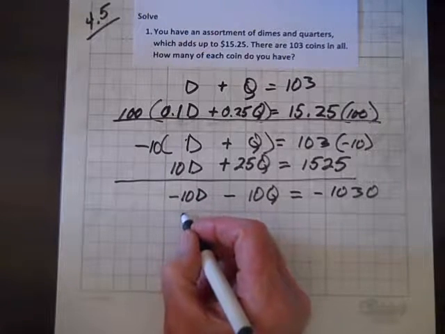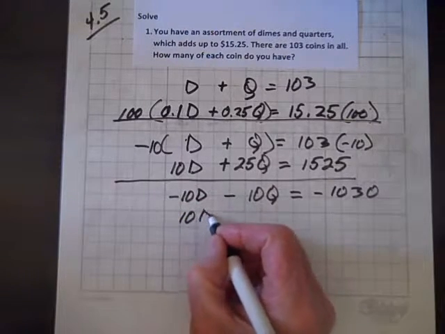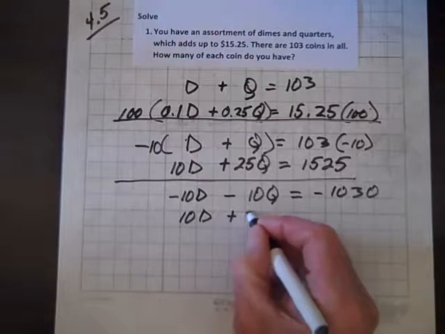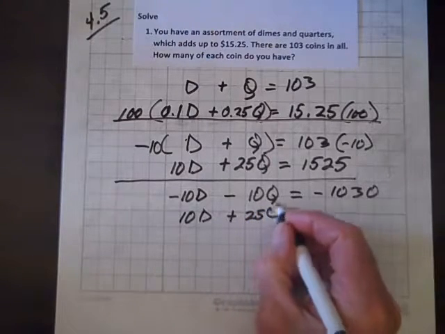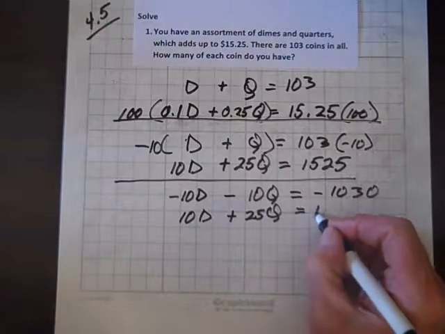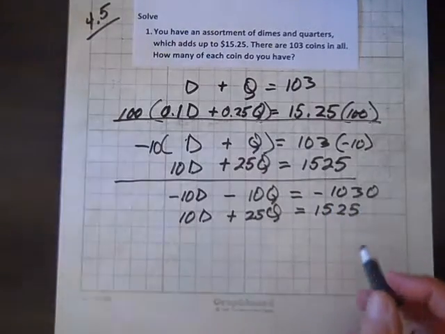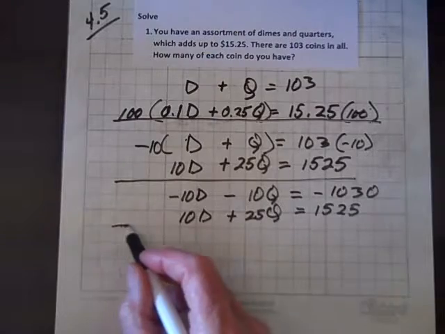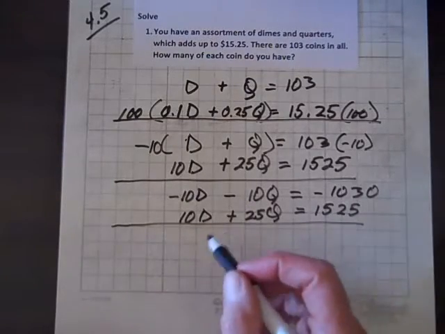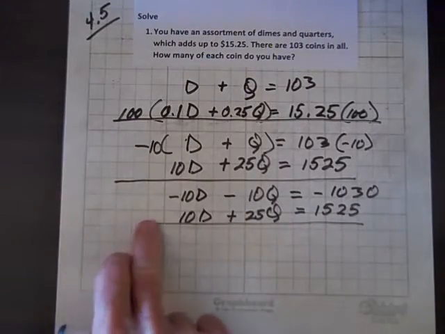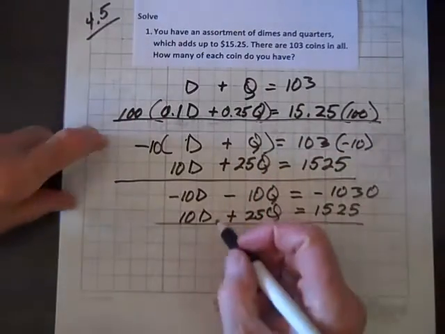And our second equation, nothing's changed there. 10D plus 25Q equals 1525.